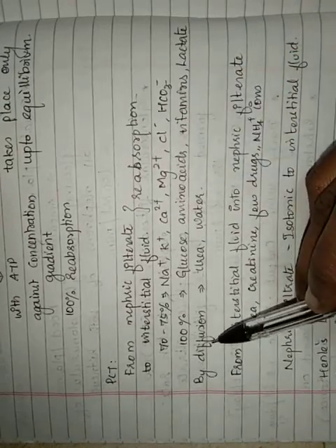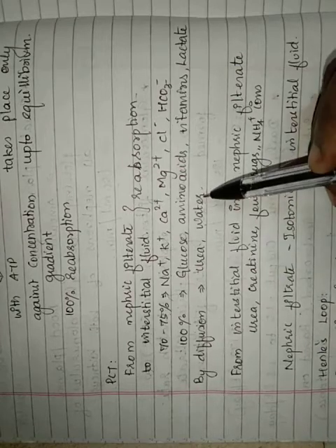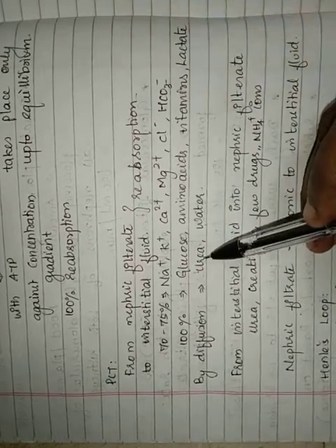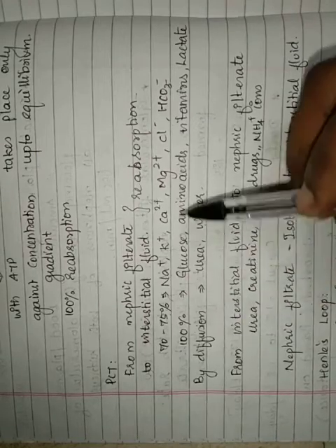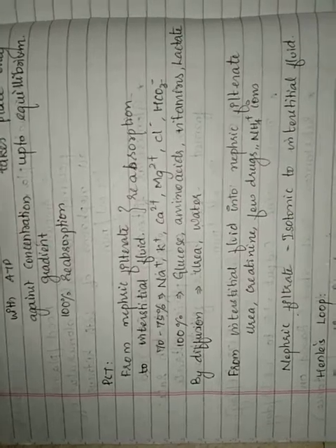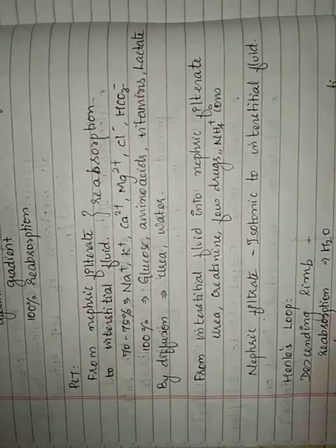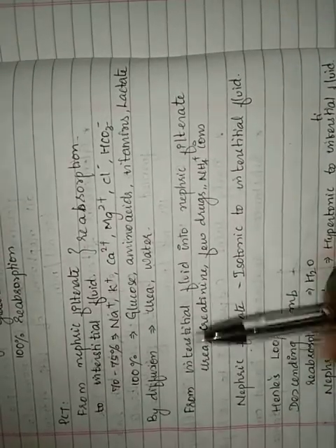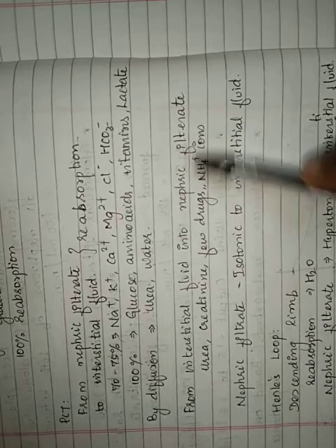By diffusion, by passive absorption, urea and water. Water is taken up to equilibrium, urea எவ்வளவு தேவையோ அவ்வளவுக்கு மட்டும் by diffusion nephric filtrateலேருந்து interstitial fluidக்குள்ளே வந்துடும். And from interstitial fluid into the nephric filtrate. So again இது excretion, that is from interstitial fluid into nephric filtrate, excretion.